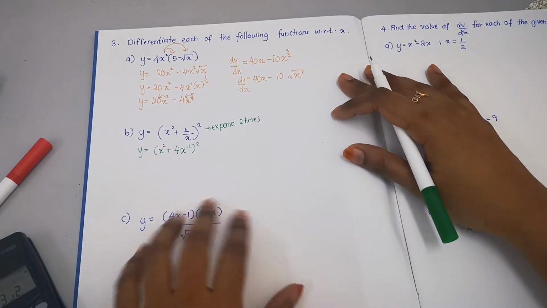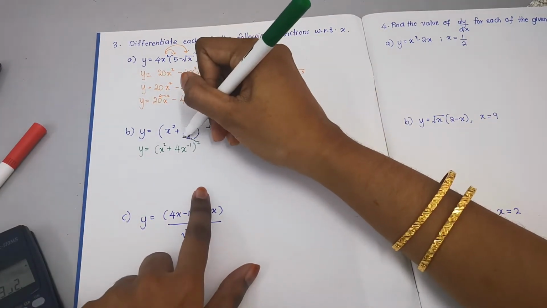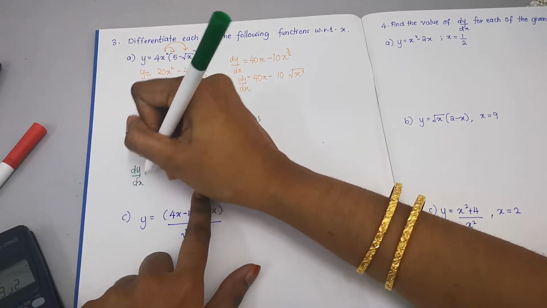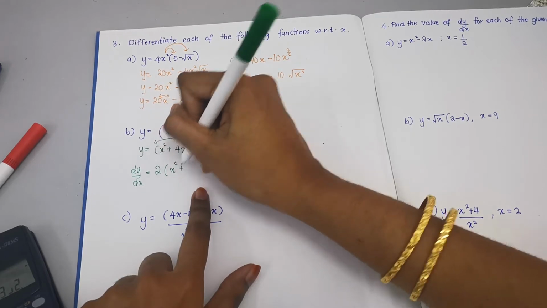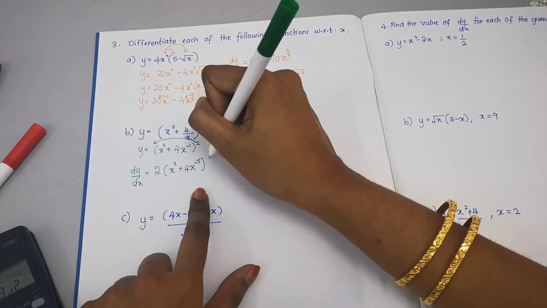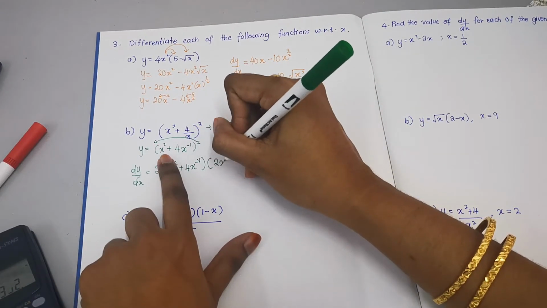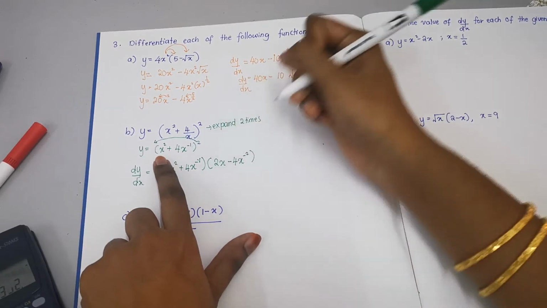After you do this, you bring the 2 to the front. So now we are already differentiating. Bring the 2 to the front, becomes 2 times x squared plus 4x to the negative 1. 2 minus 1 is 1. Then differentiate inside here. When we differentiate inside here, we get 2x minus 4x to the negative 2.